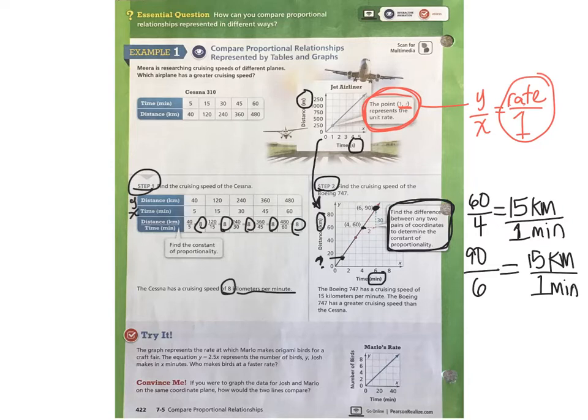Now you'll notice that on the graph itself, they have a 30 and a 2. What they did is they found the difference between 60 and 90, which is 30. That's the y difference. And then they found the difference between the x numbers. The difference between the 6 and the 4 is 2. And you'll notice that that also helps us define that 15 kilometers in 1 minute. So in this case, we know that the Boeing 747 is going faster and has a greater cruising speed than the Cessna.